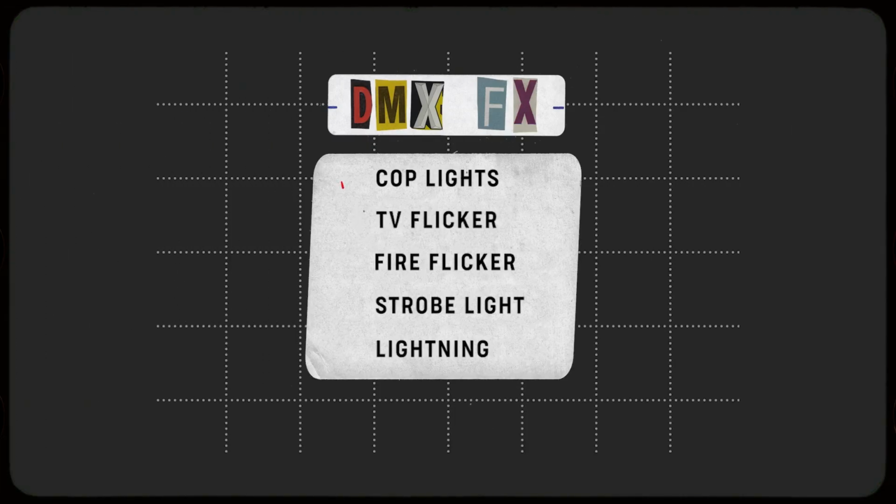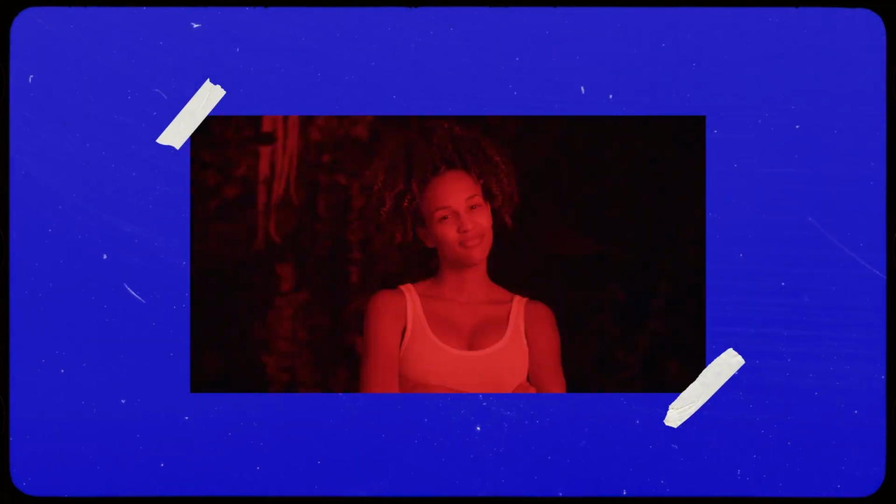DMX is essentially a term used to describe your light's ability to have a library of effects that it can produce. From cop gag, TV flicker, fire flicker, strobe light, lightning. These are just some of many. What's cool is these newer LEDs have a computer built in. So if you wanted to mimic a fire or a TV or any of the things I mentioned above, from a click of a switch, the light will actually pulse and flicker and simulate those things.